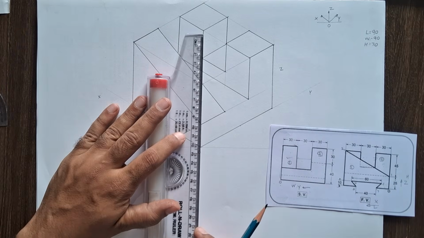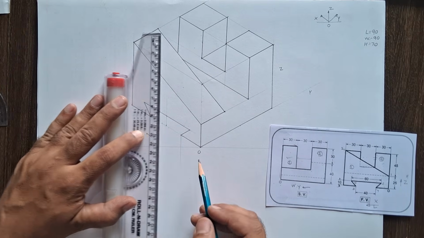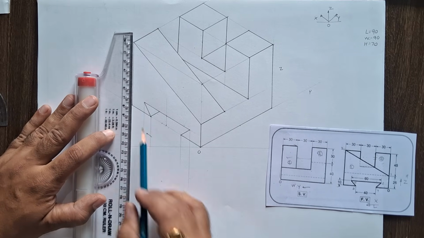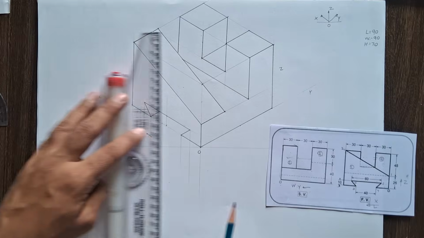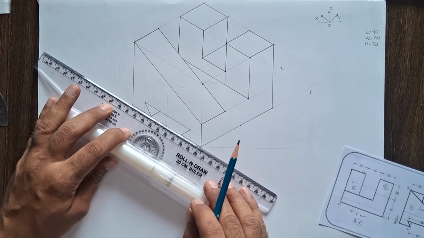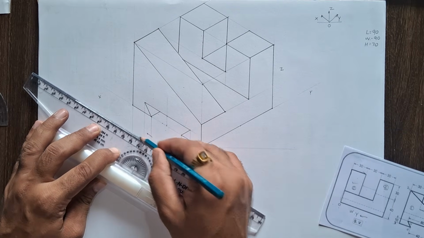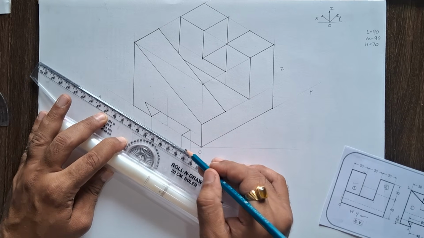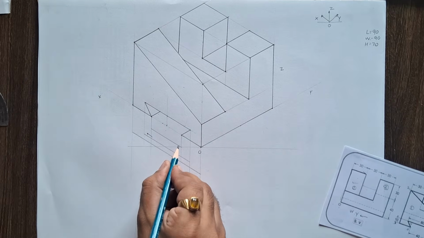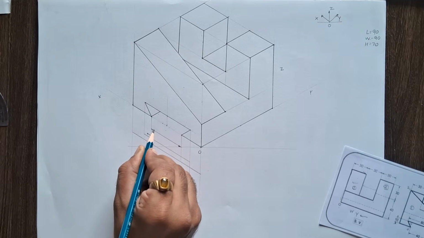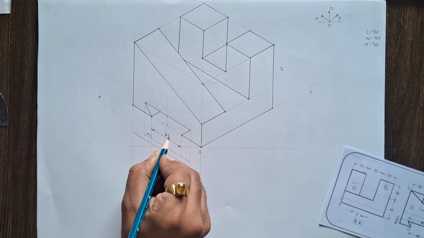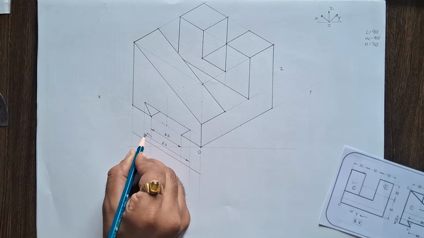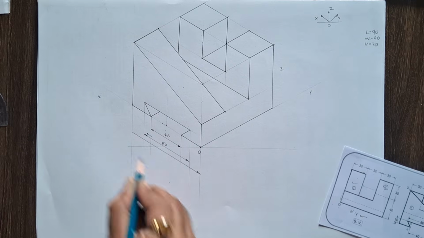This distance, the Z profile distance, is 40 mm. This distance is 60 mm. The total length of this object is 90 mm. Length is 90 mm. This distance is 60 mm, and this distance is 40 mm. So show the aligned dimension. This is 40, this is 60, and this is 90 mm.